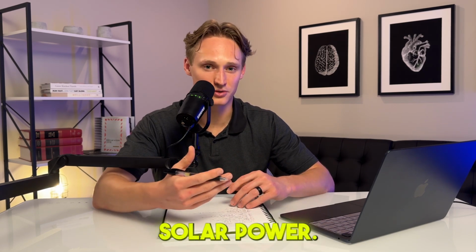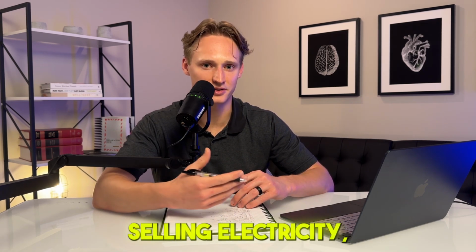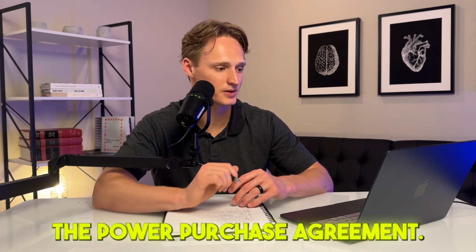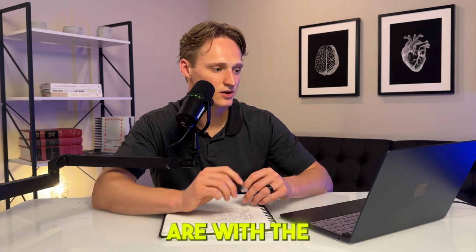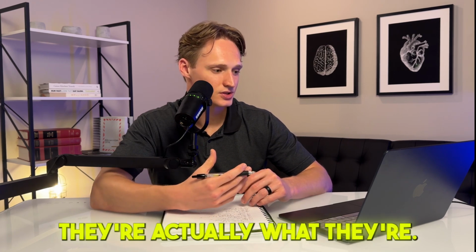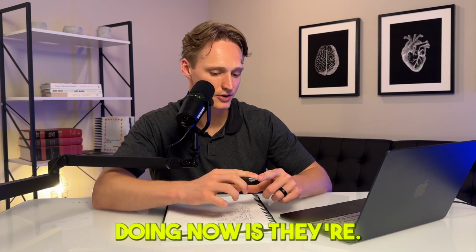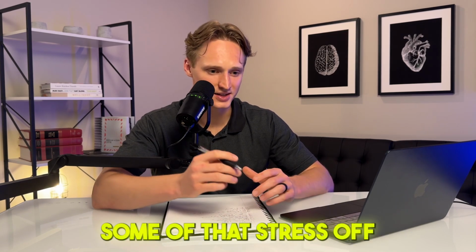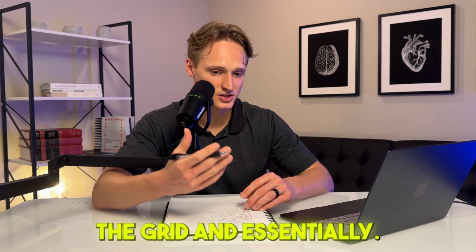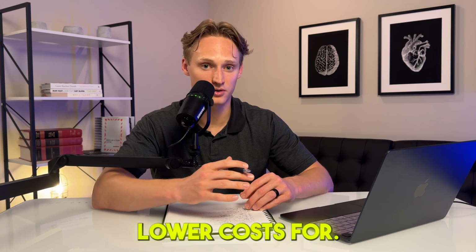We're basically a solar power plant company selling electricity, right, with the power purchase agreement. Or you can combine another one, right? Like, you probably noticed just how old these power lines are. And with the wildfires and the lawsuits, what they're doing now is they're retrofitting homes with self-generation systems in order to take some of that stress off the grid and essentially lower costs for homeowners.